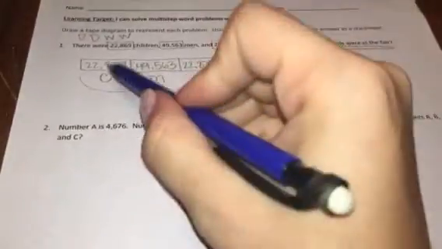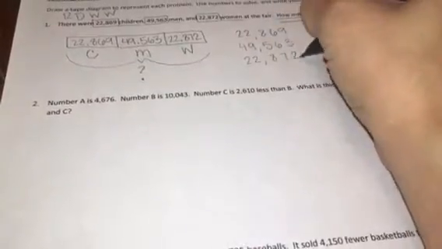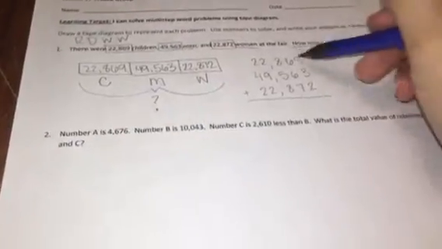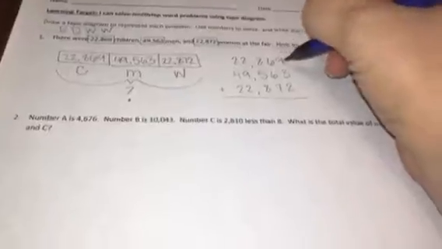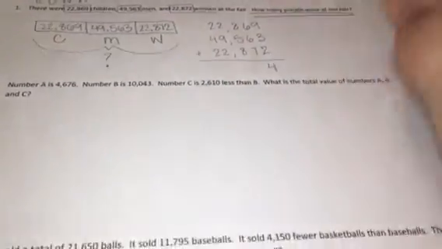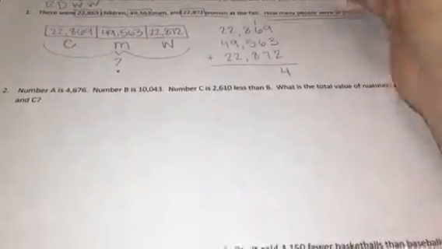So that means we have to add each part. So 22,869, 49,563, and 22,872. You'll notice that I was careful to space out my numbers and to line up each digit. So now I'm going to use my touch math to help me add. 9, 10, 11, 12, 13, 14. Put your 4, carry your 1.